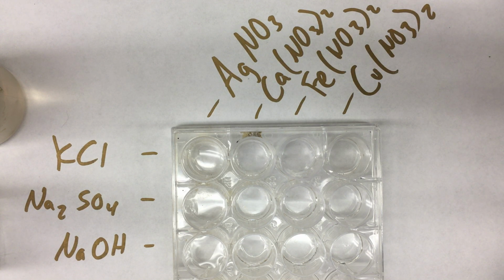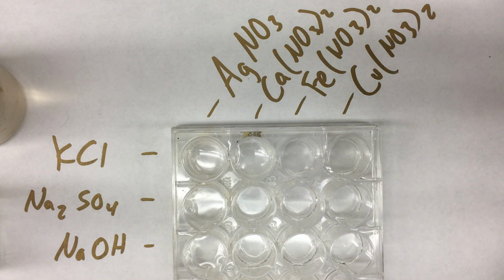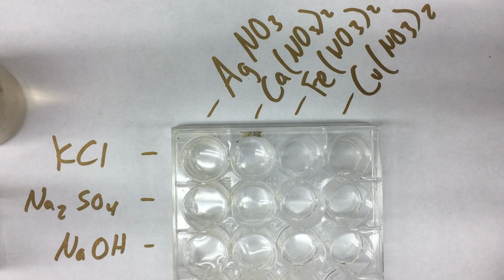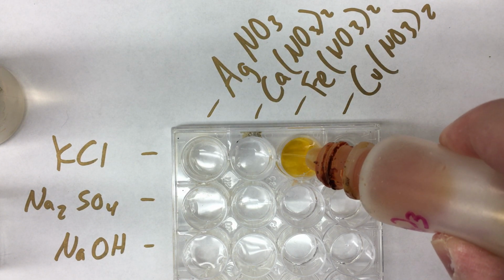This is on a white background so that you can see the color of the solution to start with. So the calcium nitrate starts as white or colorless. We don't say clear. Clear refers to transparency, but this is colorless. It's clear and colorless. And then the iron nitrate. This one's in an eyedropper bottle, so I'll put some iron nitrate in.